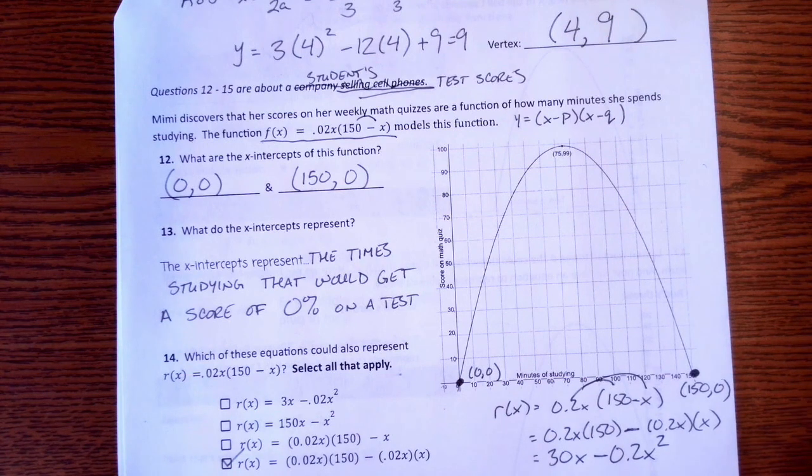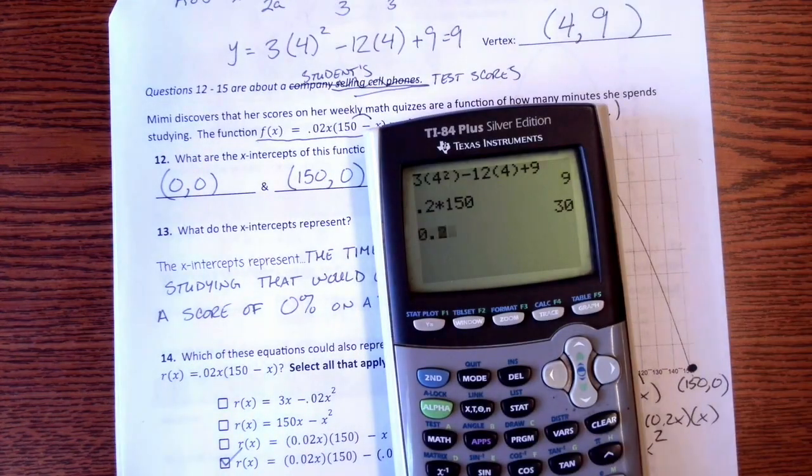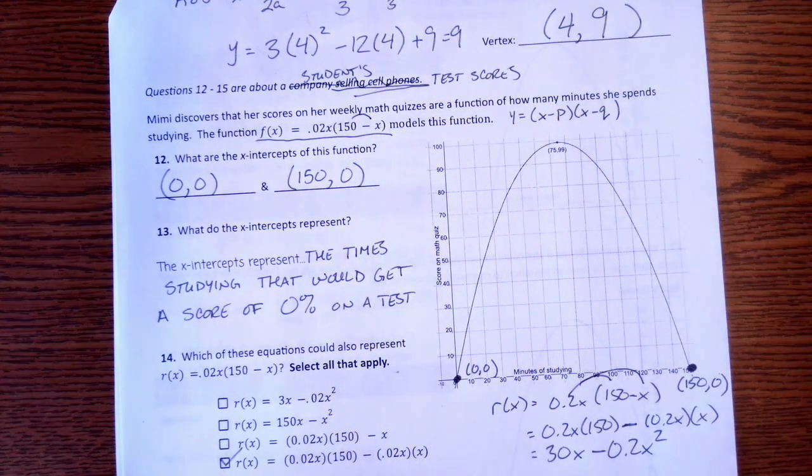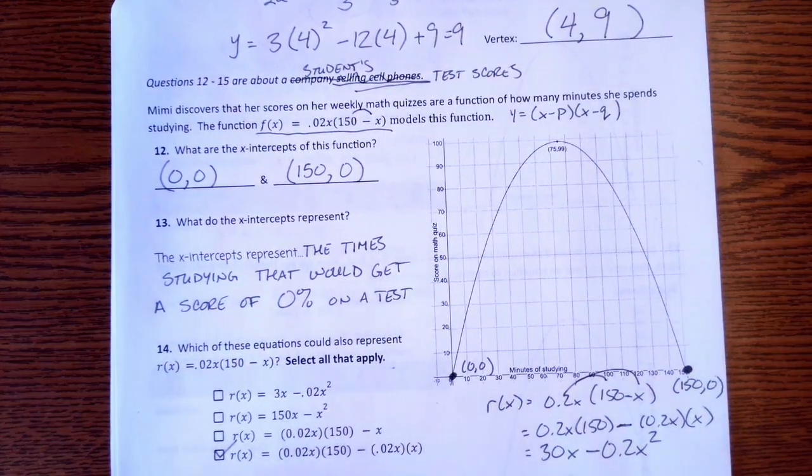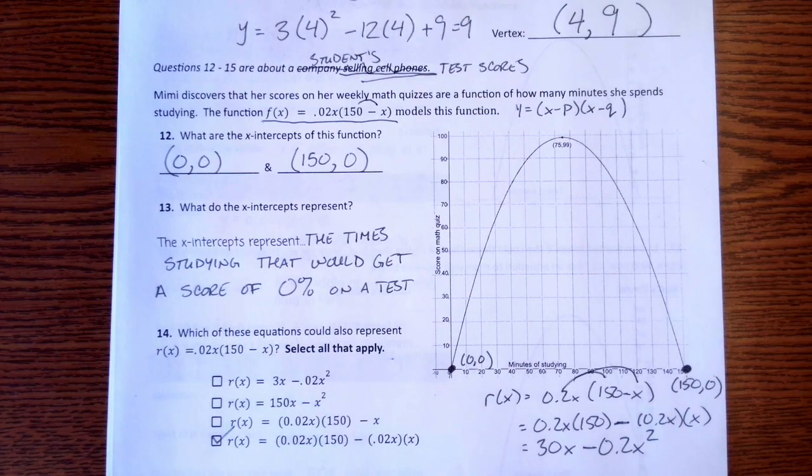That means that r of x equals 0.2x times 150 minus 0.2x times x is our only thing that works. The top one looked like it was going to work, but it said 3x instead of 30x. And again, just double checking, 0.2 times 150, yeah, that's still 30. So the fourth one is the only one that's going to work for us.